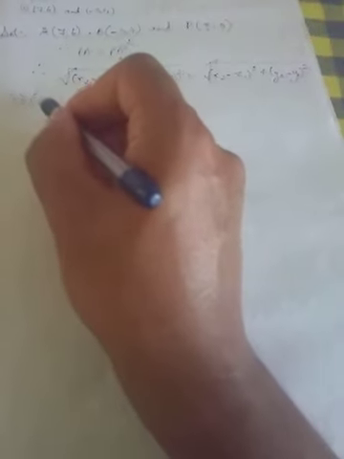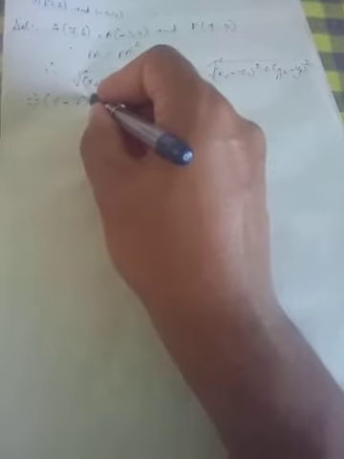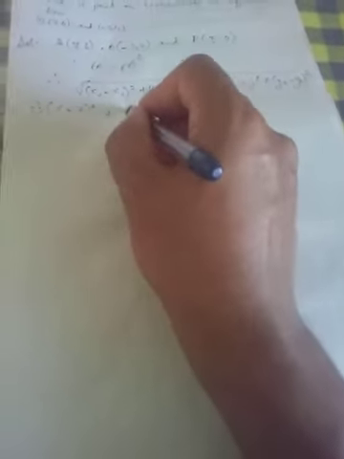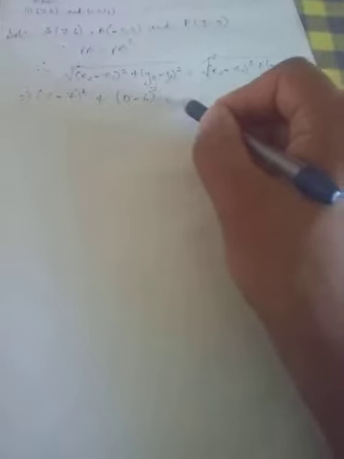Now what is x2 minus x1? x2 will be x, minus x1 will be 7, because it is PA, right? So you have to take the coordinates of P and the coordinates of point A. So it is (x minus 7) whole square plus (0 minus 6) whole square, and it will be equal to (x minus 3) whole square plus (0 minus 4) whole square.